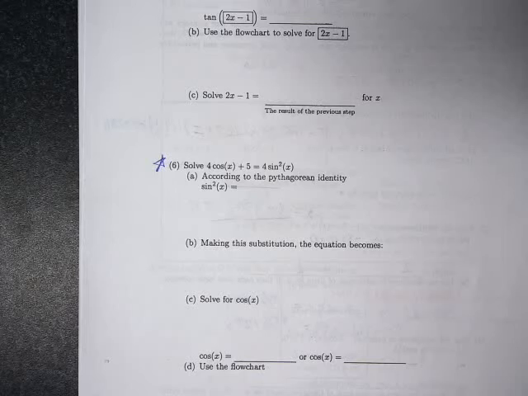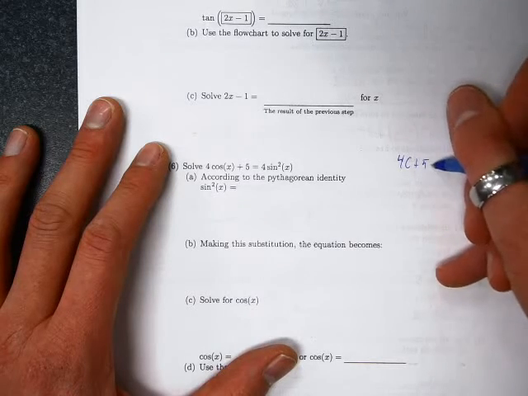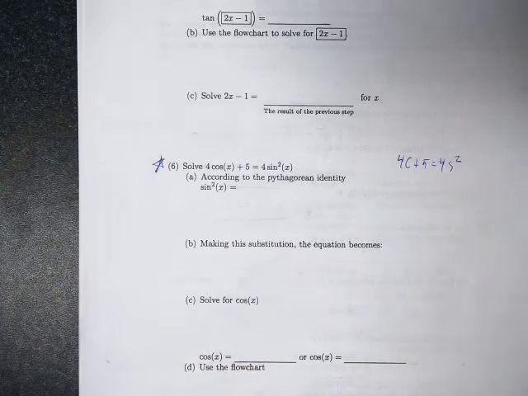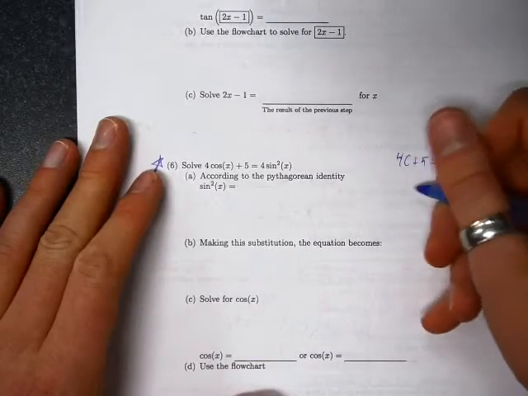You'll notice all of the problems before this had involved a single trig function. This involves two trig functions. So if we were to rewrite this as an equation where we've forgotten the trigonometry, we would get 4c plus 5 is equal to 4s squared. But that's an equation with two unknowns. We can't possibly solve it to know everything. We could solve for c or something. But do we know some fundamental identity that relates sine squared and cosine squared? Yeah, what is that identity? Sine squared x plus cosine squared x equals 1. Yeah, so let's use that.